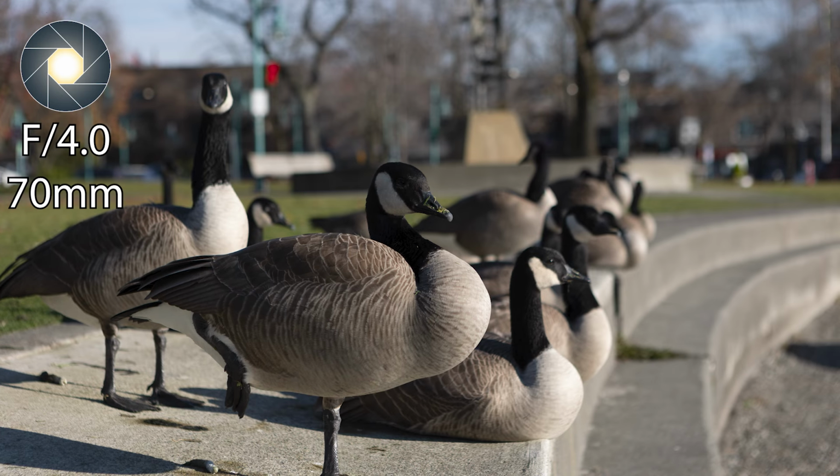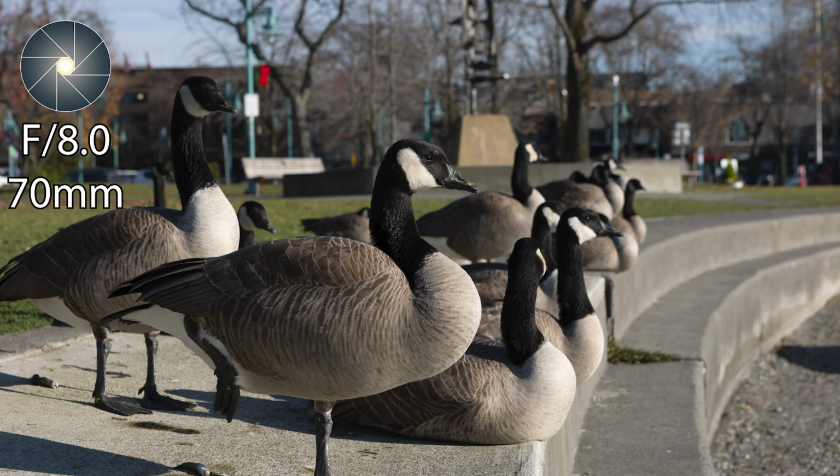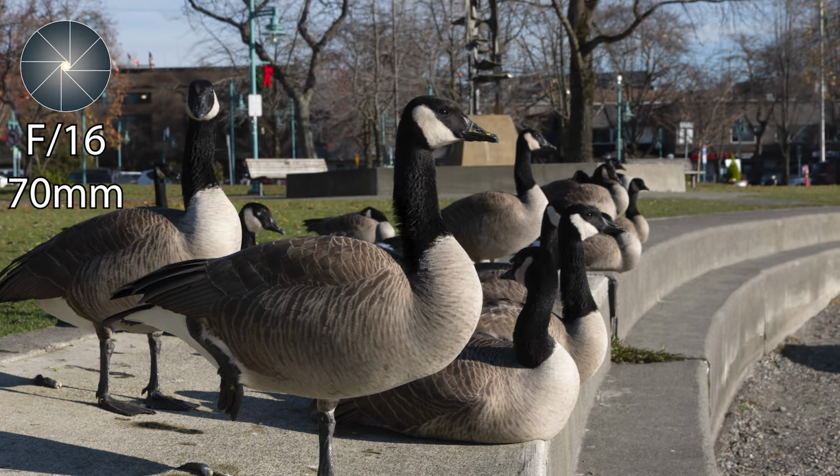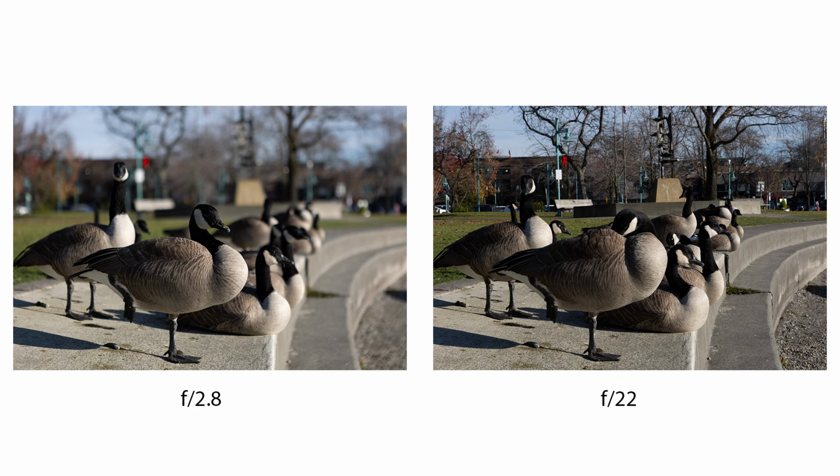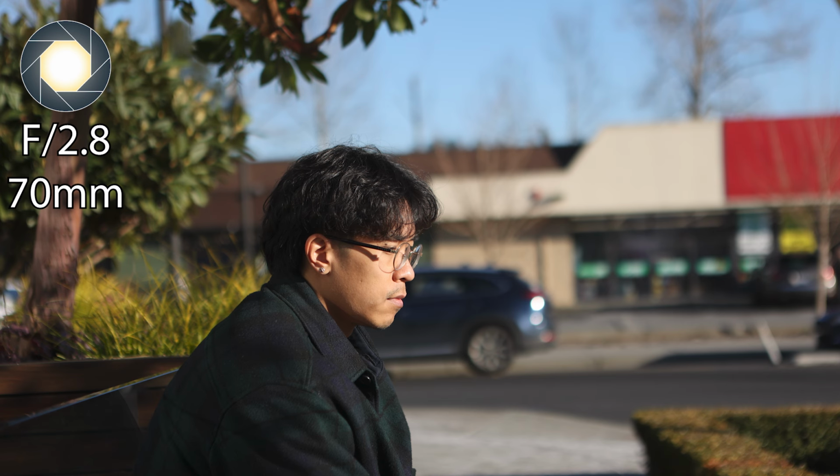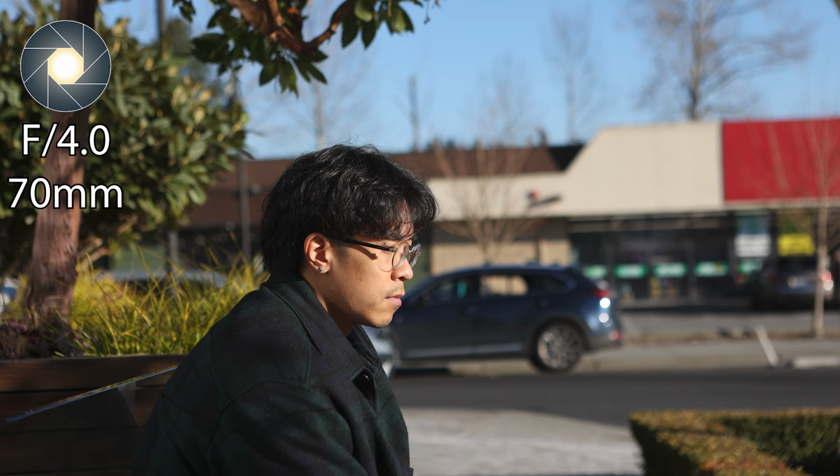Watch what happens when we only change the aperture, while keeping our focal length and subject distance the same. Here's another example of the same thing.